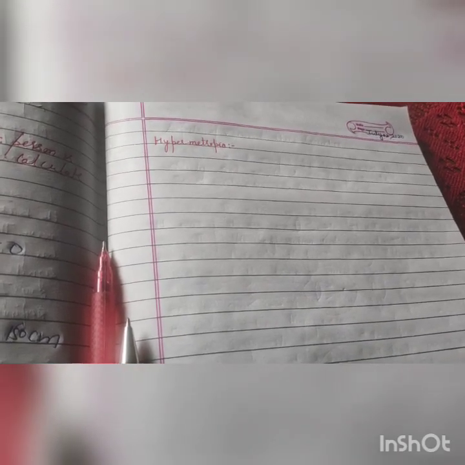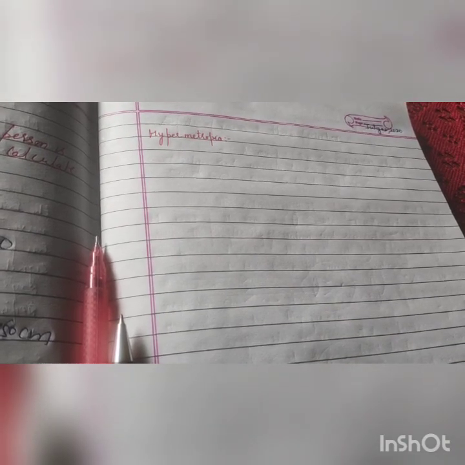So, myopia is done. Myopia is short sightedness. If anyone is having myopia, then he or she is not able to see things that are very far. He or she can see things that are near but not able to see things that are far.